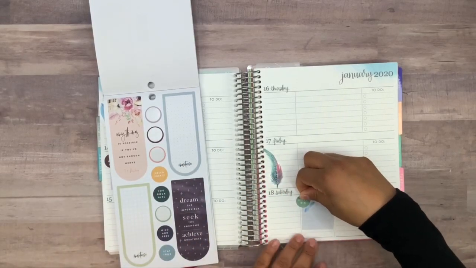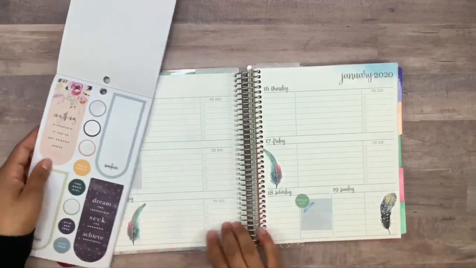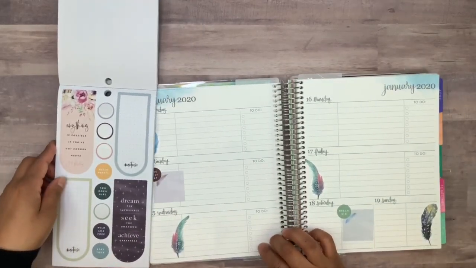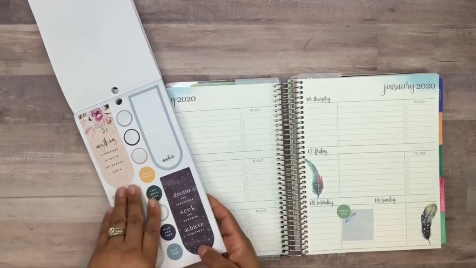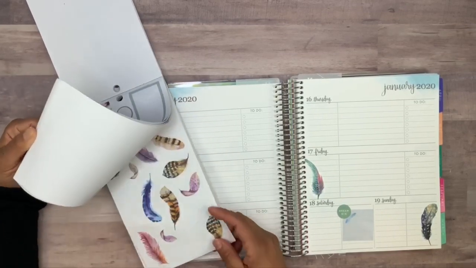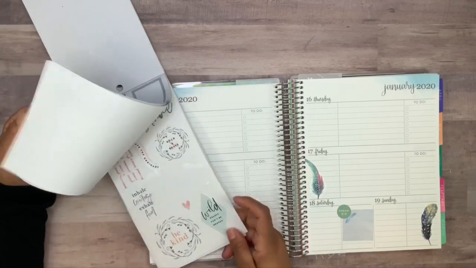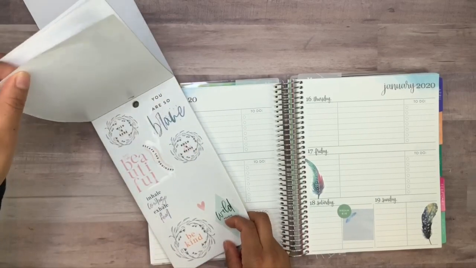So this one is just gonna go right there. Perfect. And so now let's see what else we could do. I'm not sure if I'll add any more feathers, but for now I think that's good.